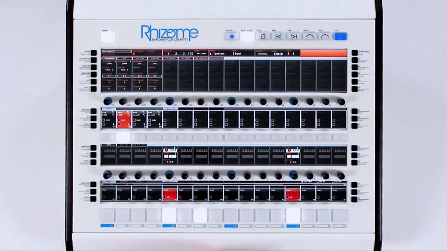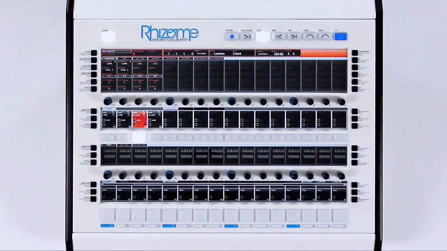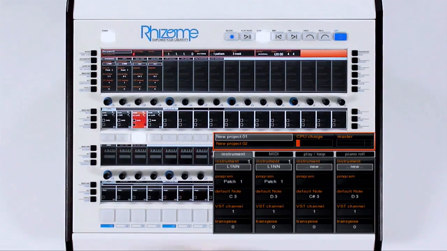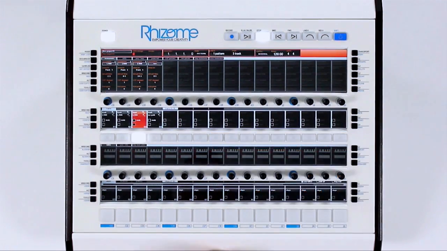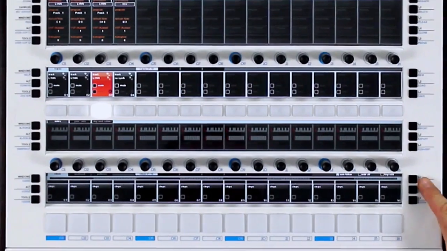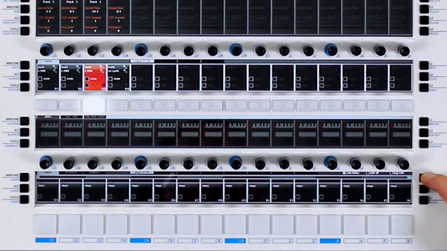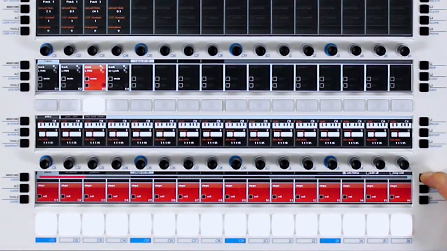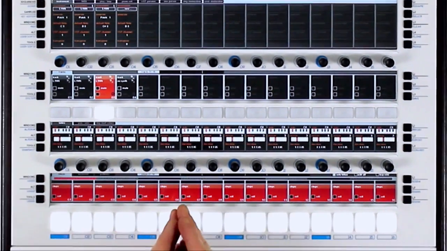I start the operation with the third step track that I have created. I assign the same instrument. This time, though, I press the L1 button in Zone 4, and I press pad 1, which has the effect of changing all the active steps.